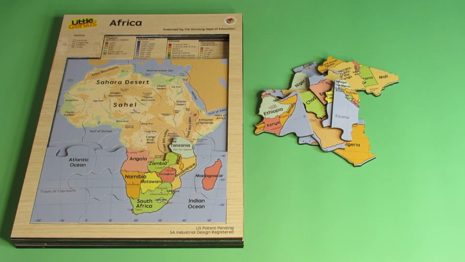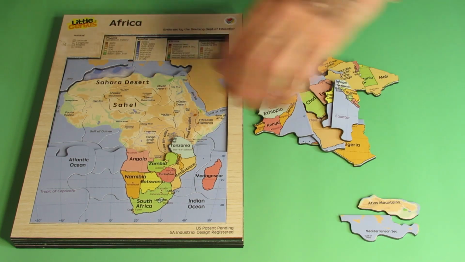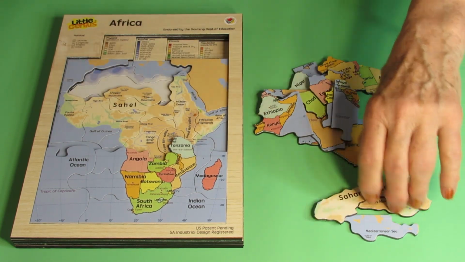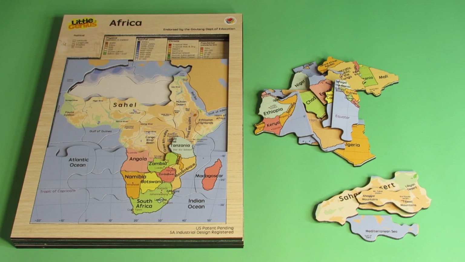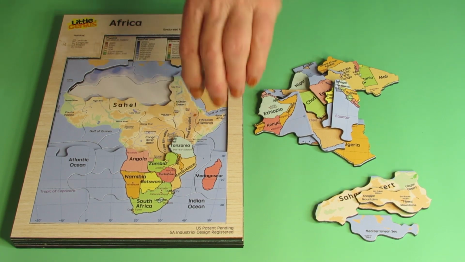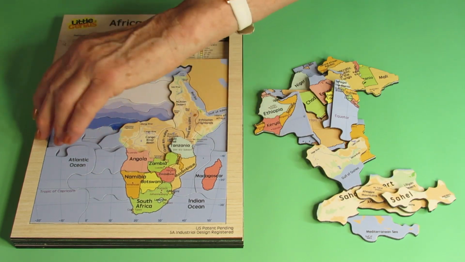Having said that, we want to see how the Sahara Desert actually influences the rainfall. So let's remove some of the pieces there. Oh, okay, so the Sahara is actually a desert because it doesn't have any rainfall, from 0 to 100, no rainfall. Let's see what the rainfall in the rest of Africa looks like.